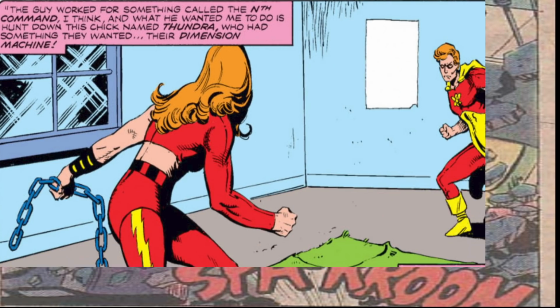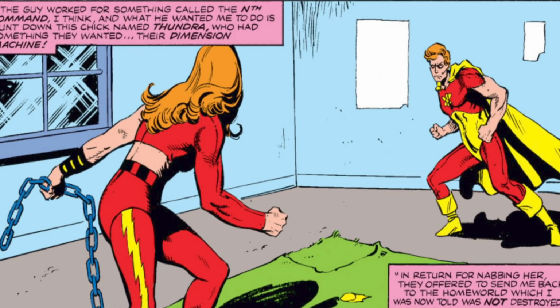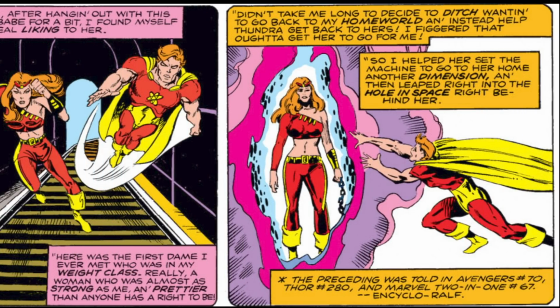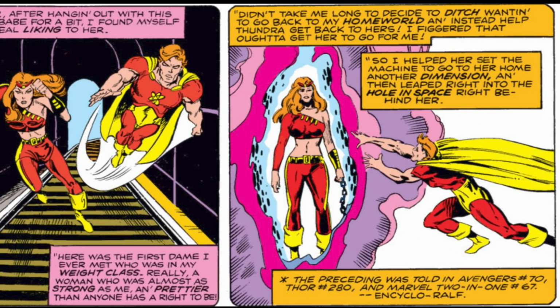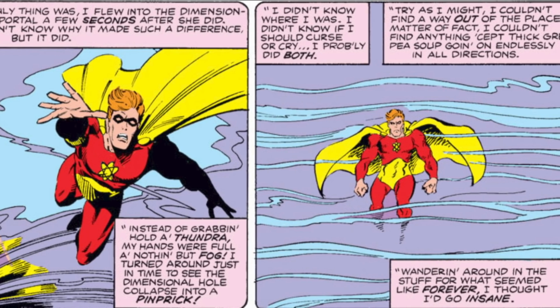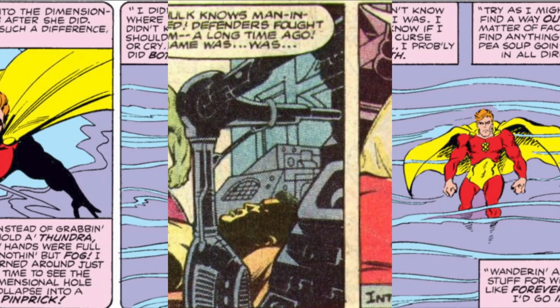So instead of returning the machine to Nth, they used the machine to send her through a portal back to her dimension, and he leapt in after her, but in there they got separated, so he was stuck. Good Hyperion showed up again in 1982's Defenders 111, but he was ill and bedridden.